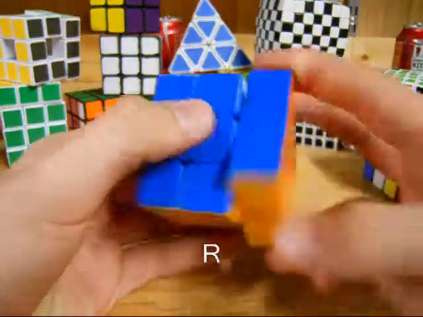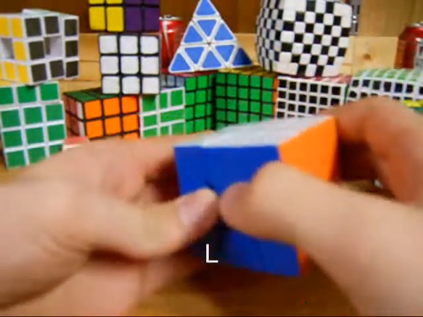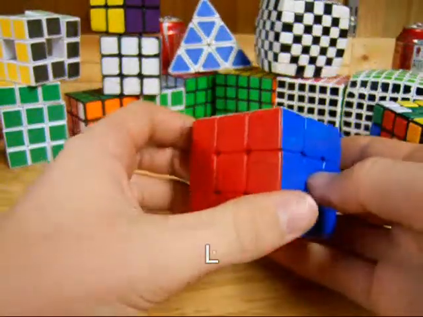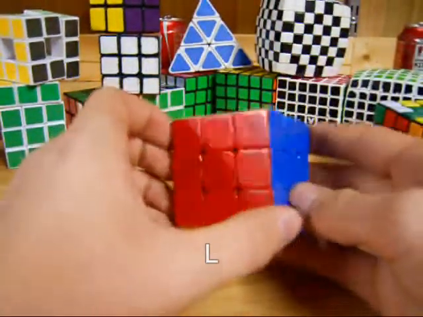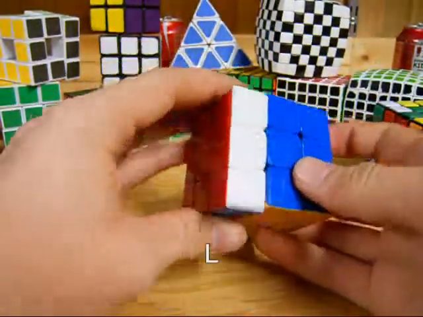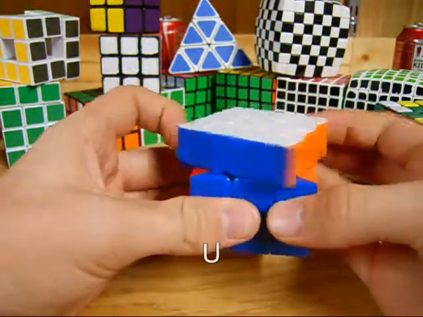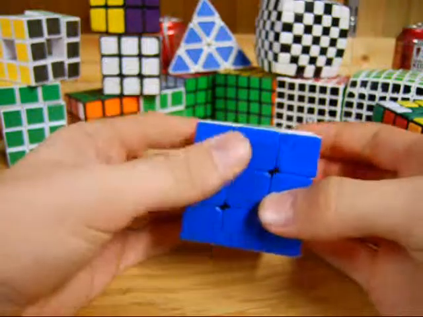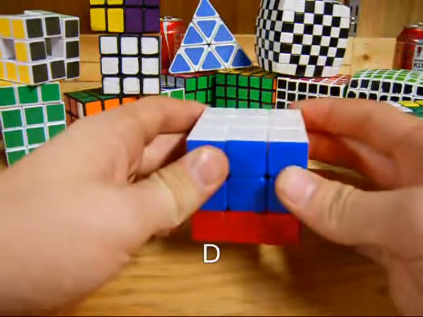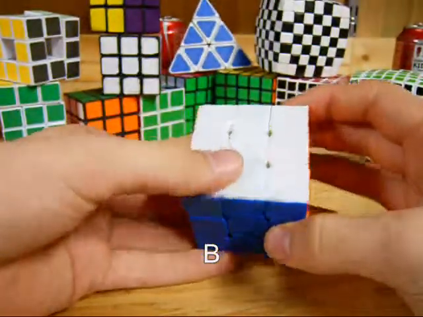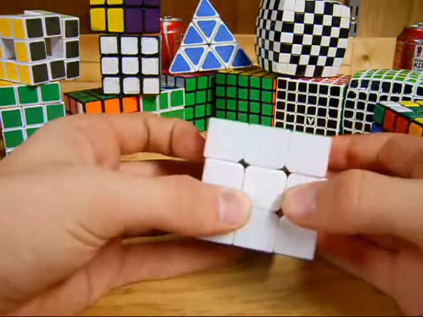So R would be like this, turn it back. L would be clockwise, so you turn it so you're facing the left side and you do a clockwise rotation. Same thing for up, so U would be this, and then D would be this, turn it down just like that, and then finally B, or back, which would be the back side clockwise.